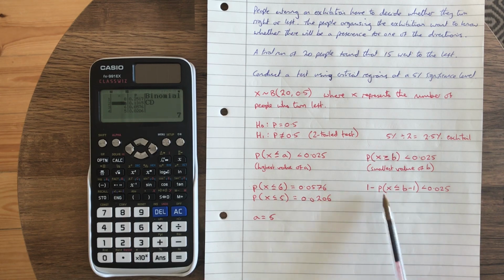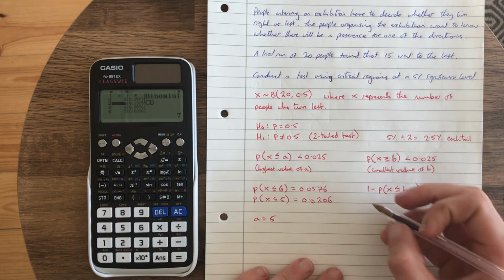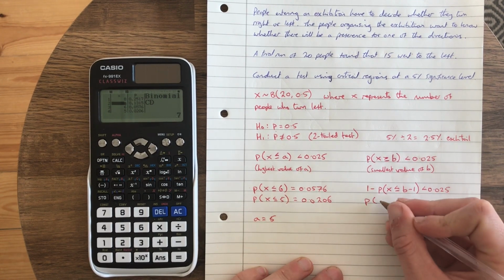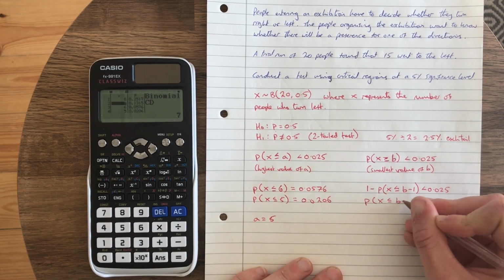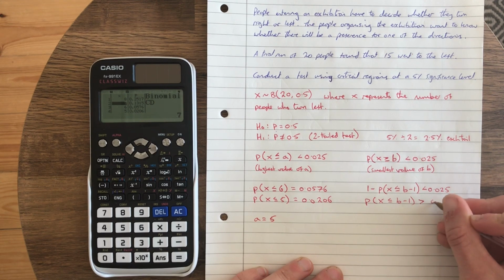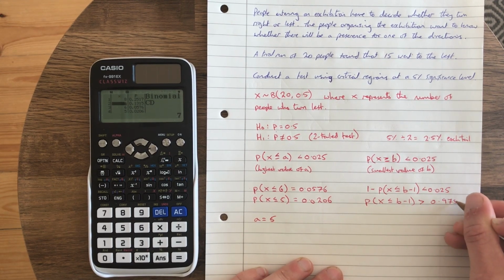I'm now going to rewrite this. I'm going to rearrange it so that I get this probability as the subject. So I'm going to add this to both sides and take away 0.025 from both sides. Doing that will give the probability of X is less than or equal to b take away 1 is greater than 0.975.